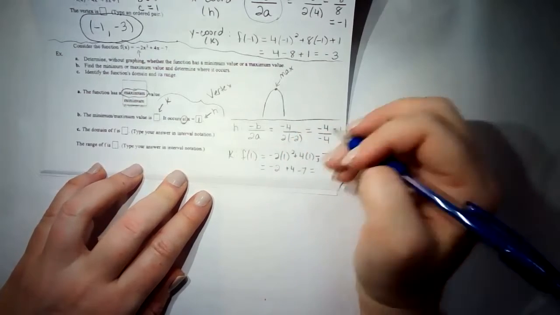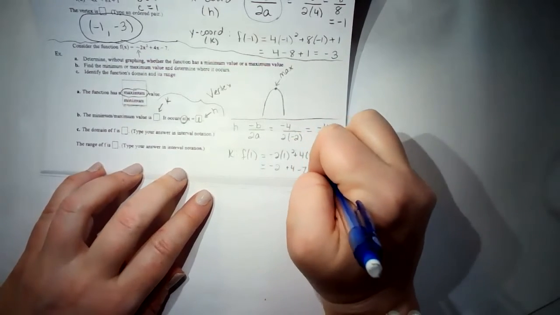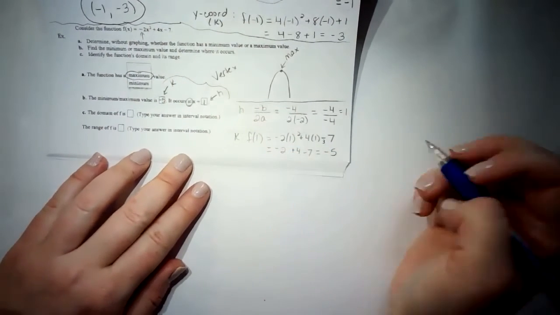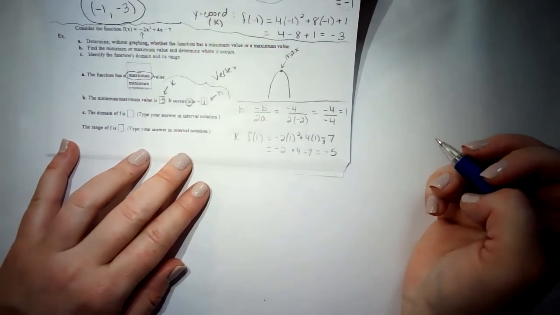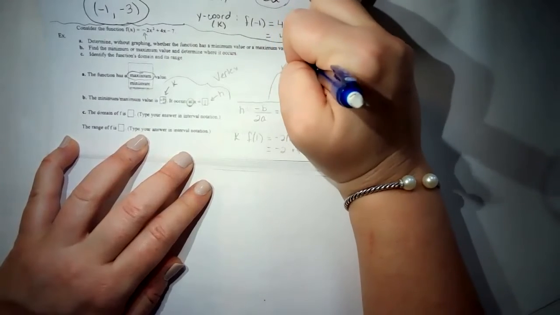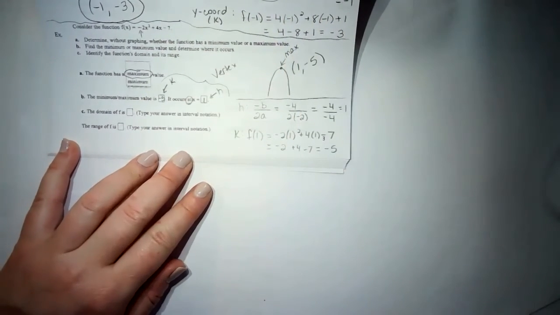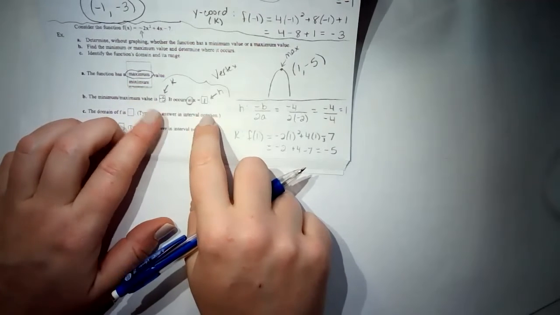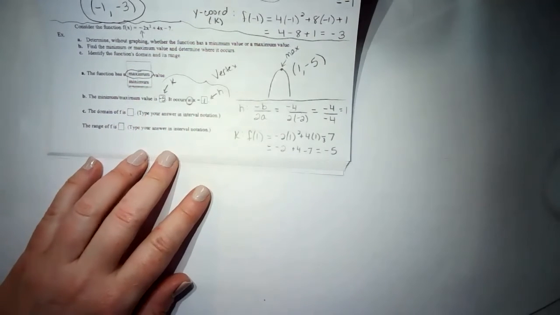That gives me a positive 2 minus 7, negative 5. So I squeezed in a little negative 5 there. So the vertex that we see up here is going to be (1, negative 5). That's my maximum point. That's my vertex. But I had to separate it, and I just had to read it and figure out who goes where there.